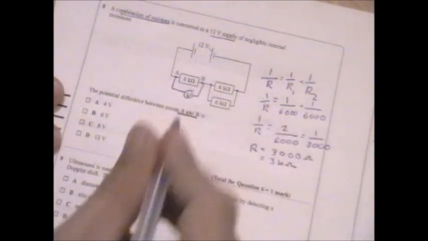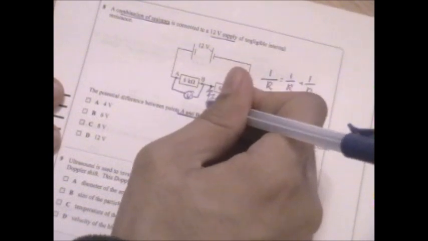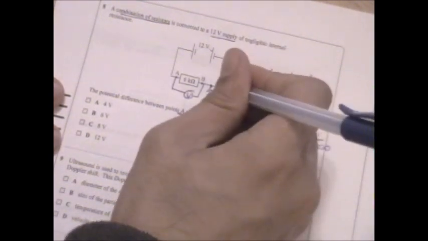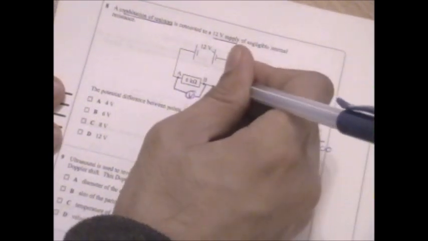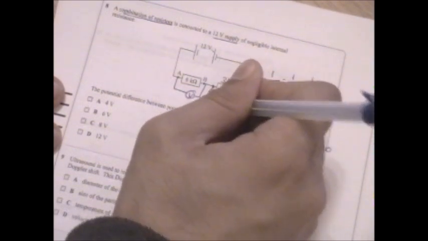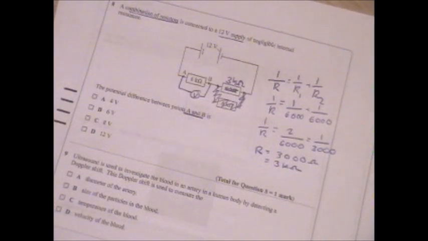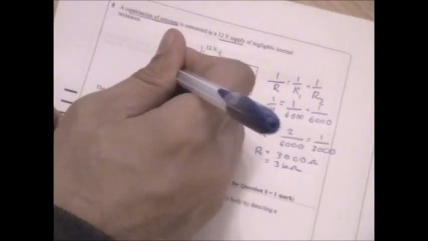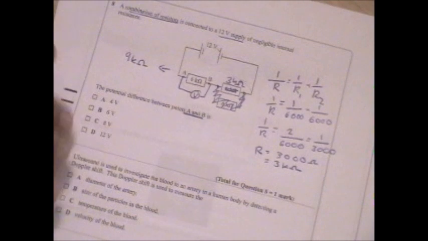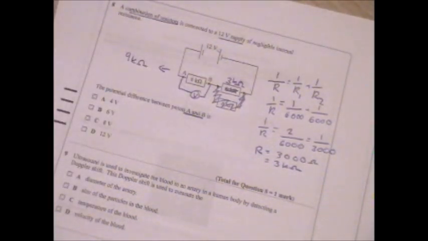So this circuit can now be changed. This can be got rid of, and you can replace the 6 kilo ohm resistors with one single 3 kilo ohm resistor. So the two 6 kilo ohm resistors are replaced instead by one single 3 kilo ohm resistor. That's the same idea. These are in series, so the total resistance of this circuit ends up being 9 kilo ohms, and we know that 9 kilo ohms is somehow sharing 12 volts.